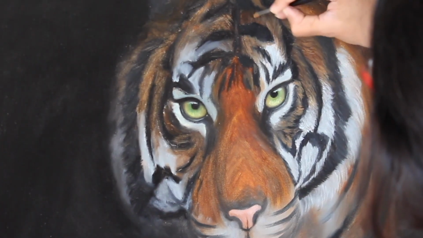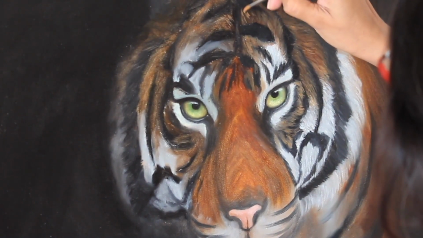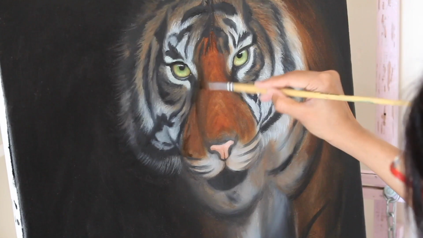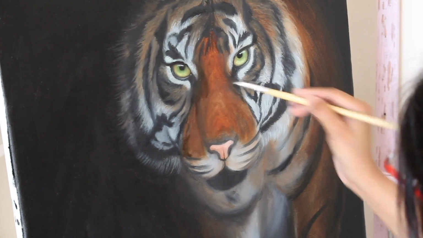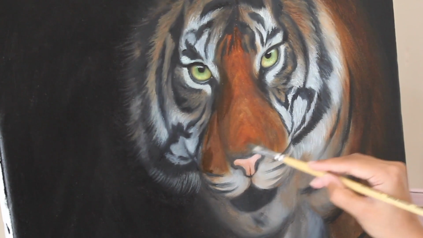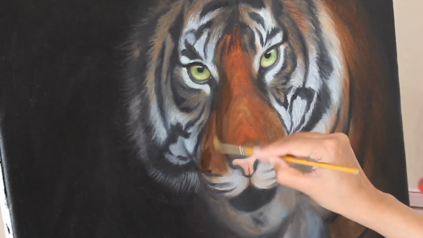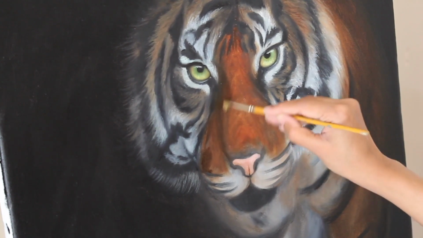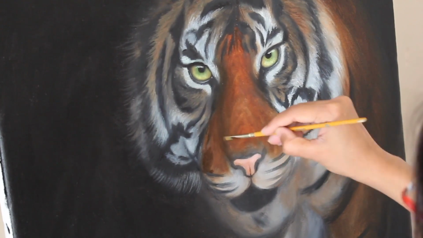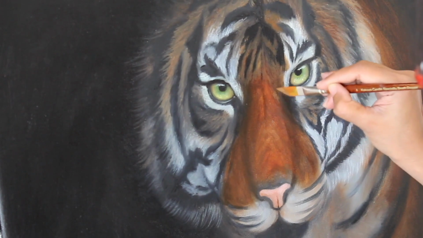And for the brown section fur I am using burnt sienna mixed with yellow ochre, and you can mix a little bit of titanium white also, but we should not use a very light color at this stage, because we have to paint many layers of fur. So we will add lighter fur on top, and we will make highlights also. So use a little bit lighter on each layer.